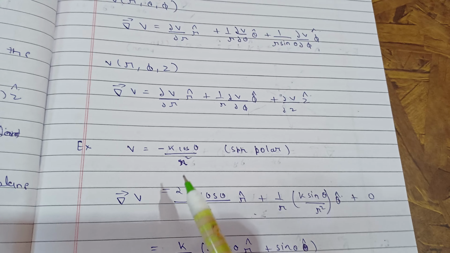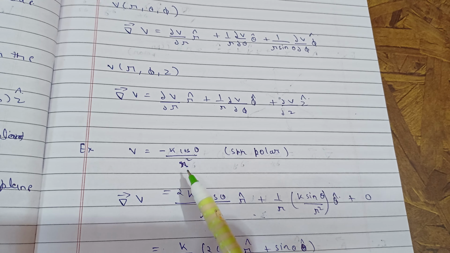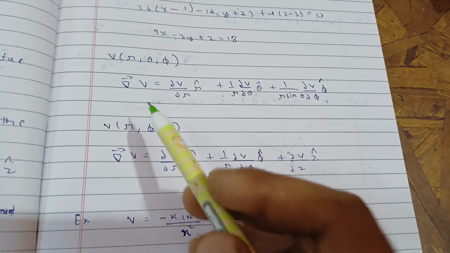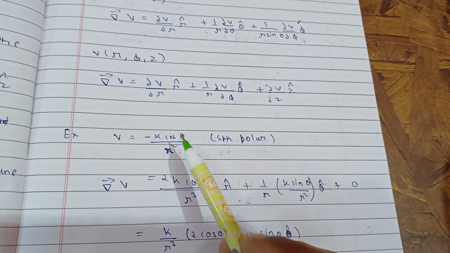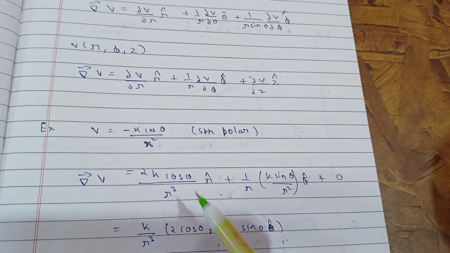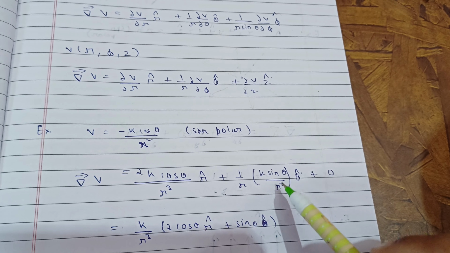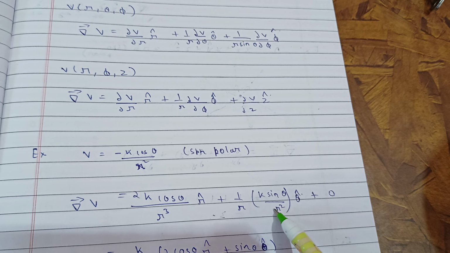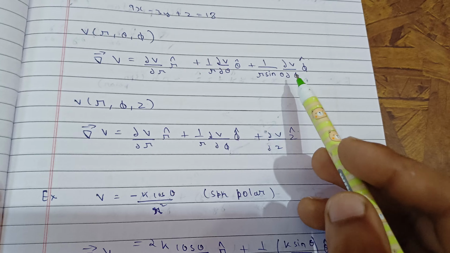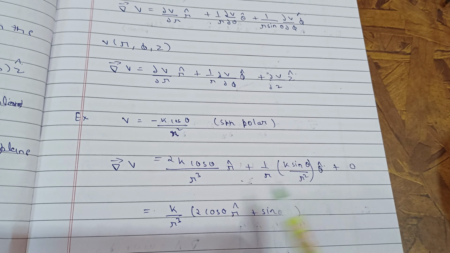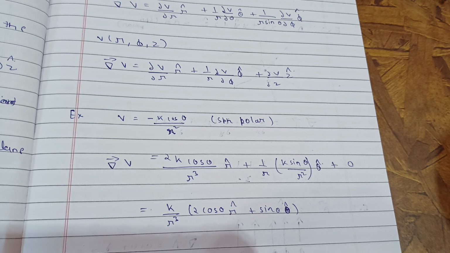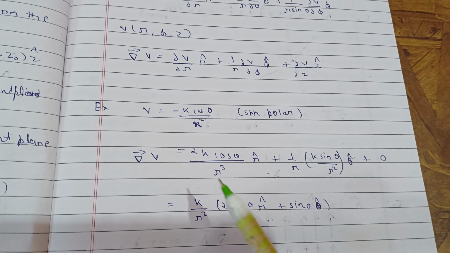Let's see an example. The function is given as minus k cos theta divided by r square, in spherical coordinates, and you need to find its gradient. We will use this formula. Del by del r of this will give you 2k cos theta by r cube. Then 1 upon r del v by del theta gives the theta cap component, with cos theta replaced by minus sin theta. This is not a function of phi, so del v by del phi gives 0. That's how you get the gradient of v in spherical polar coordinates. So always remember these formulas, very important.